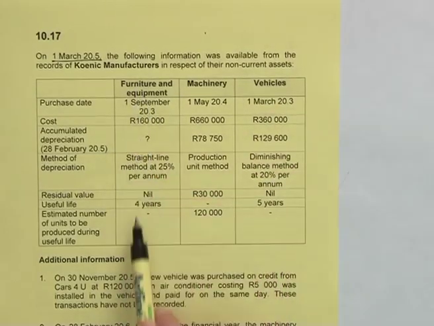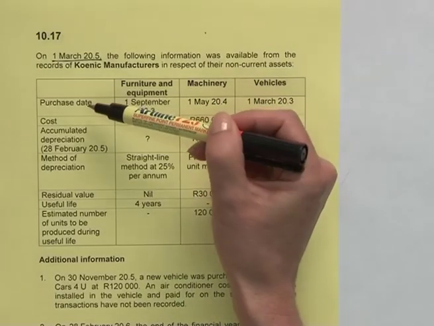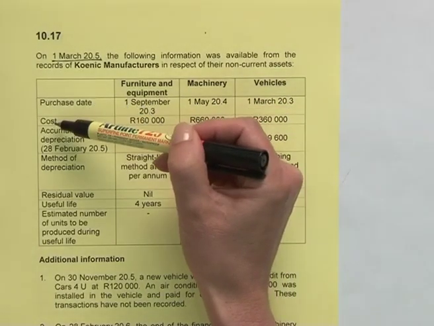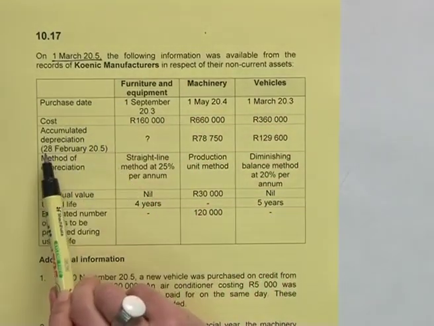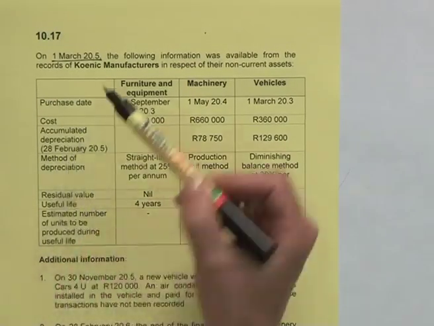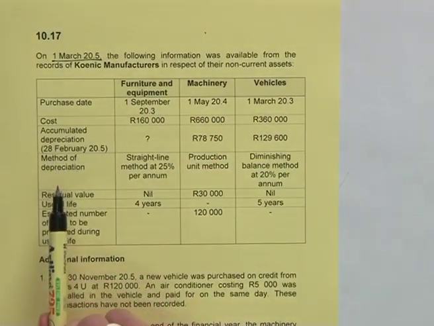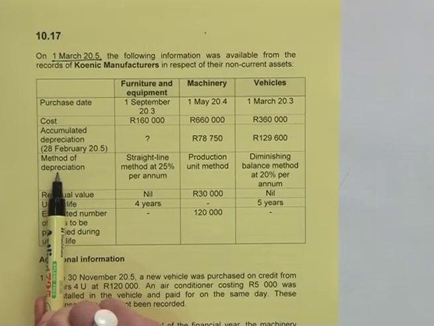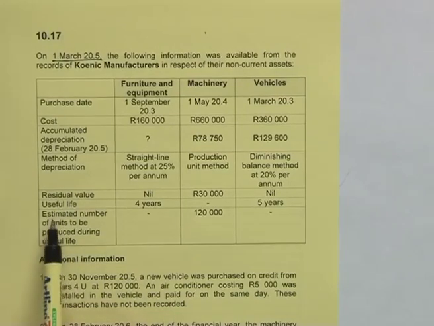So for each category of assets, furniture and equipment, machinery and vehicles, they provide us with the purchase date, the cost on that purchase date. Then they provide us with accumulated depreciation, and that's on the 28th of February 20.5. This is actually exactly the same as the 1st of March 20.5. So they provide us with accumulated depreciation on that date. They give us the method of depreciation, whether there's a residual value or not, the useful life, and in some instances, the estimated number of units to be produced during the useful life.